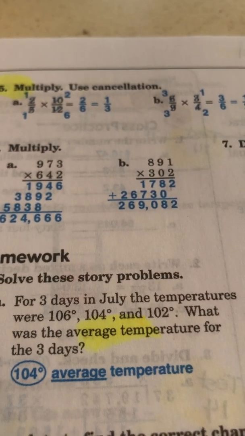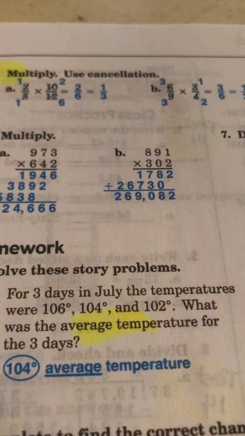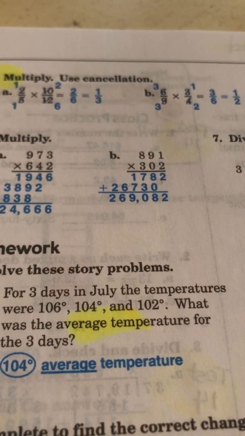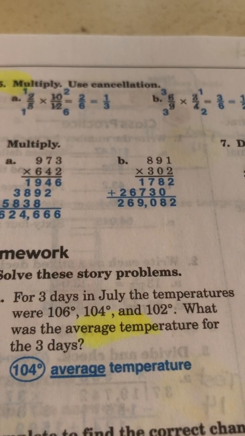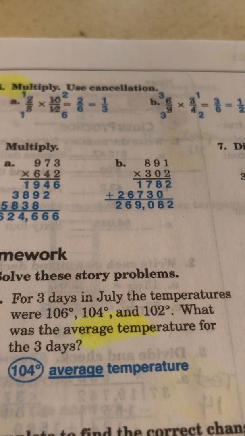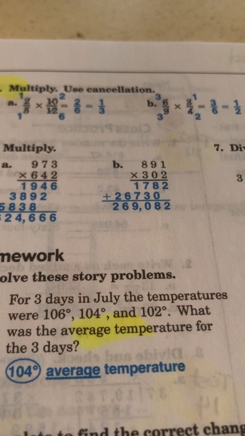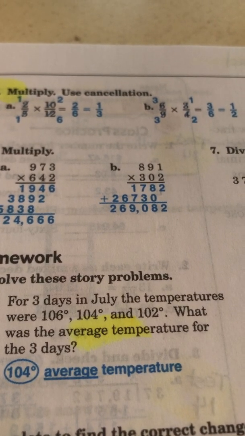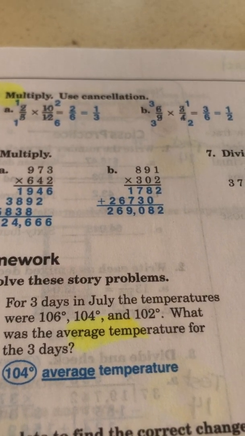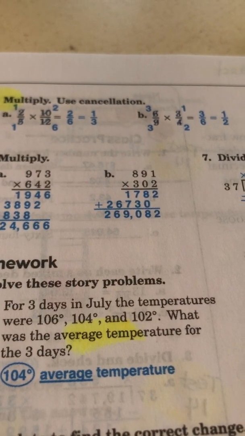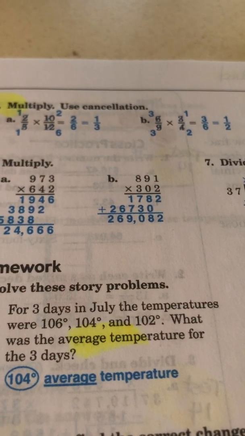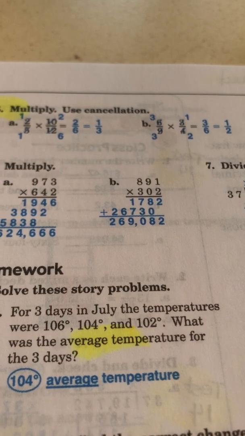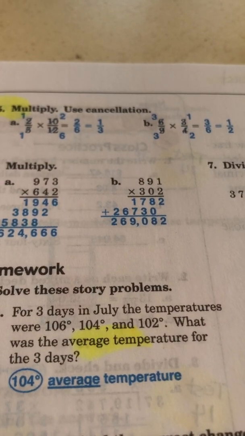For 3 days in July, the temperatures were 106 degrees, 104 degrees, and 102 degrees. What was the average temperature for the 3 days? You're going to add 106 plus 104 plus 102. You will have a sum. When you have that total, you will divide it by 3 because it's 3 days. That will give you your average temperature.